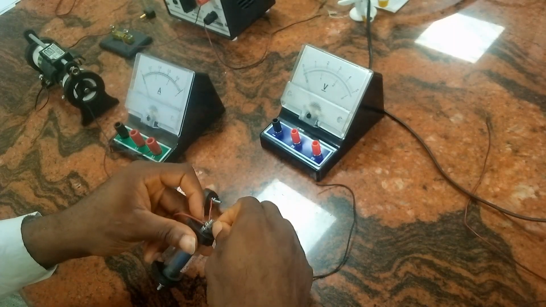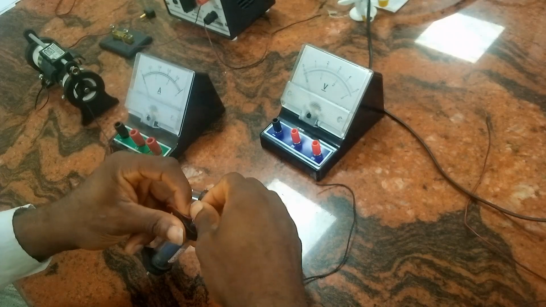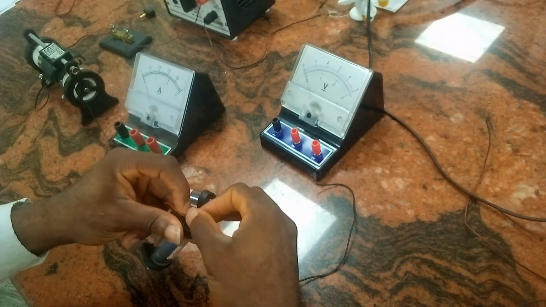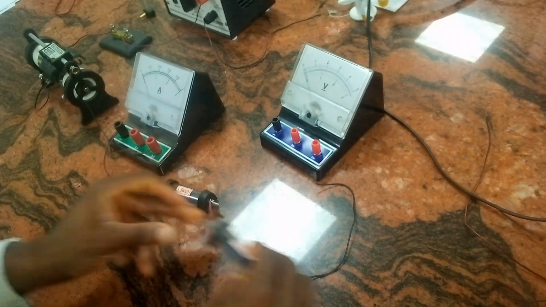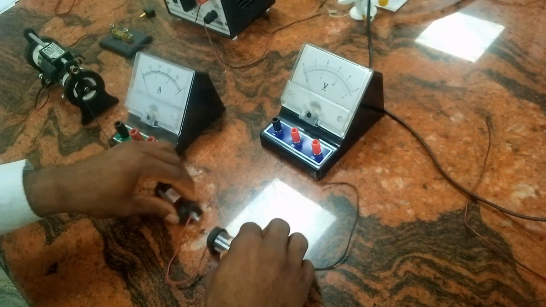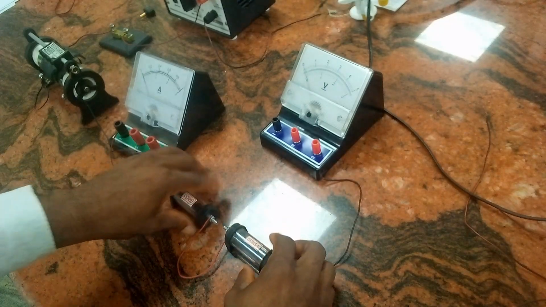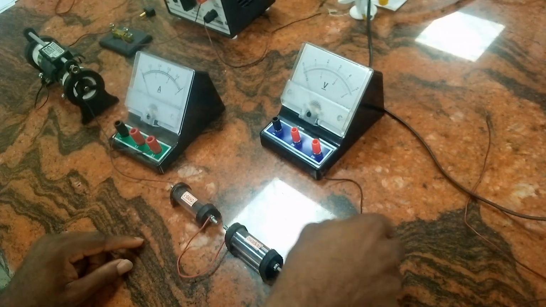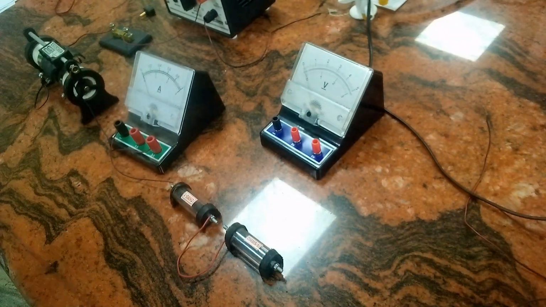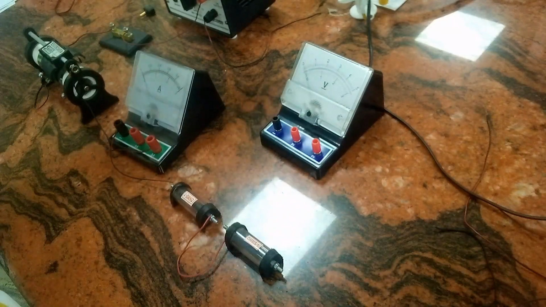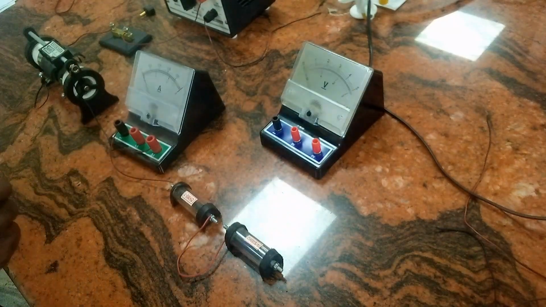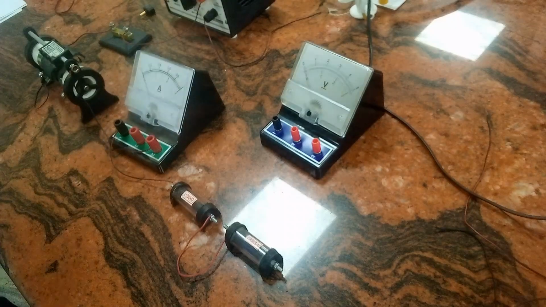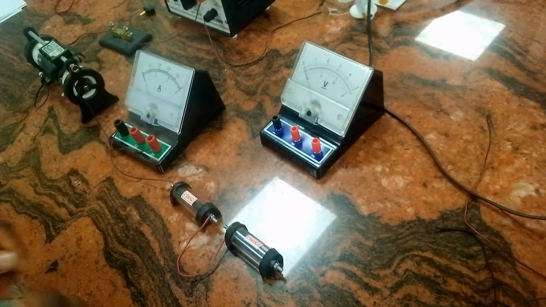So you can see I'm making the connections here in series. This is the series connection that we are talking about. Okay, both of them are together in series. I made a connection from this to this. Then the next thing is I'm going to connect straight to our negative terminal.